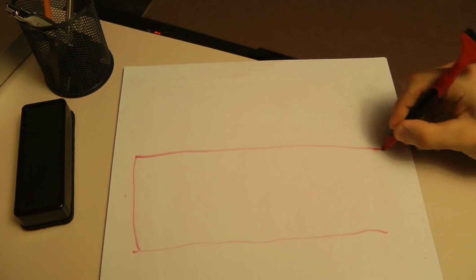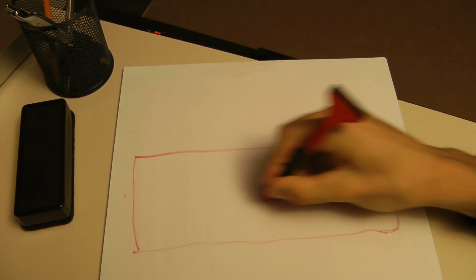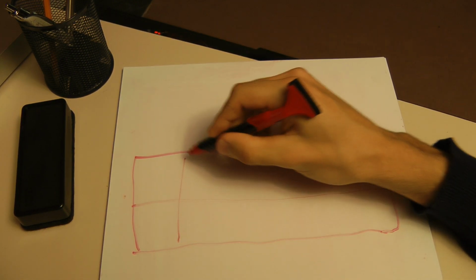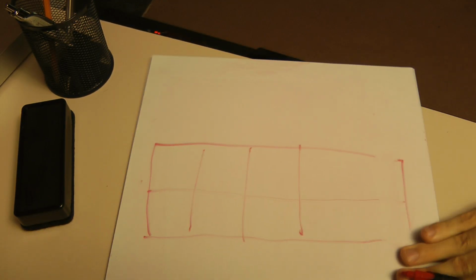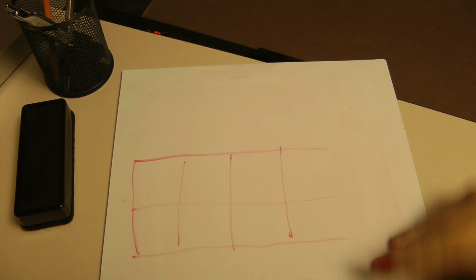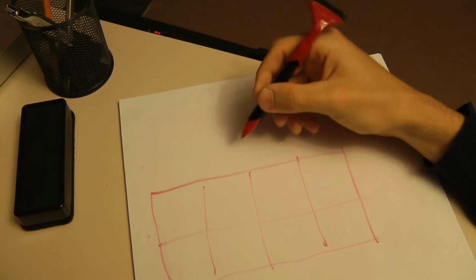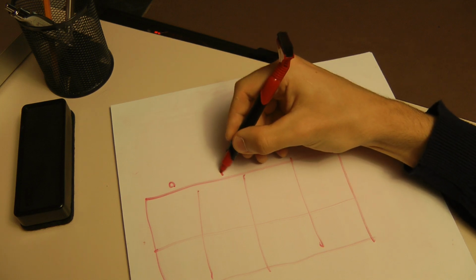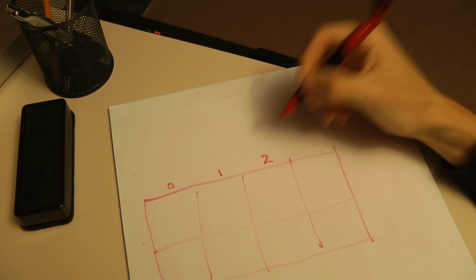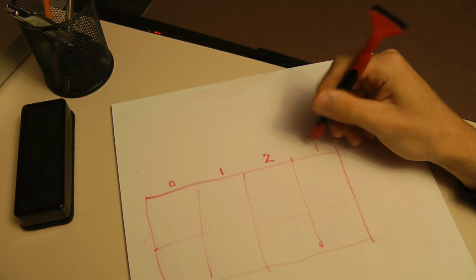So I'll show you the byte ordering. I'm going to create a table. This table is going to end up being a bit unproportionate. Okay, I'm going to label the elements that represent the byte elements in the integer.